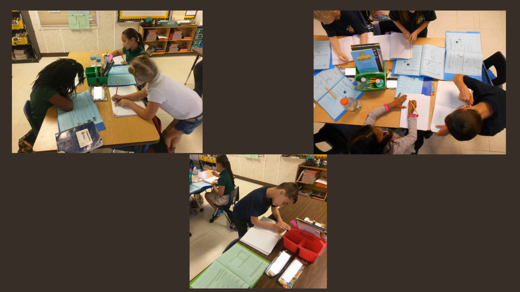Here are some samples of my students working in the Word Workstation. The groups have their specific colored folder, and they are responding in their journal. Now, in order to find these differentiated worksheet pages, you'll need to go online to the Wonders site and download the manuals.